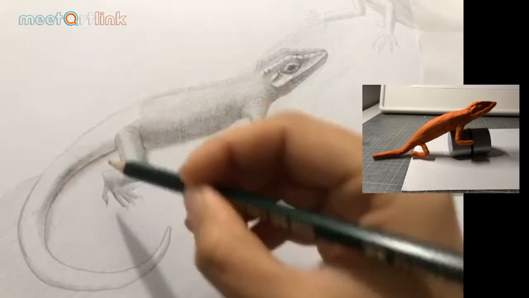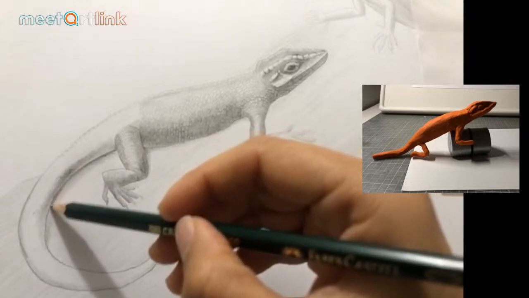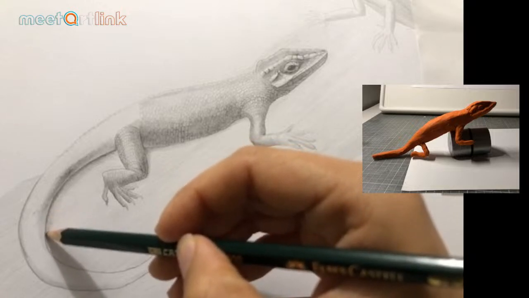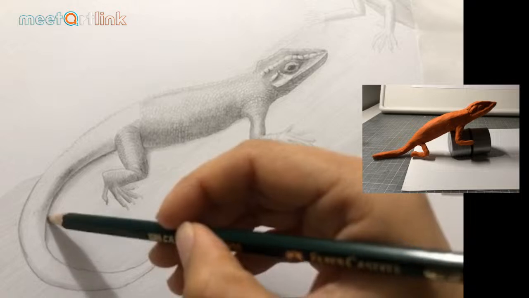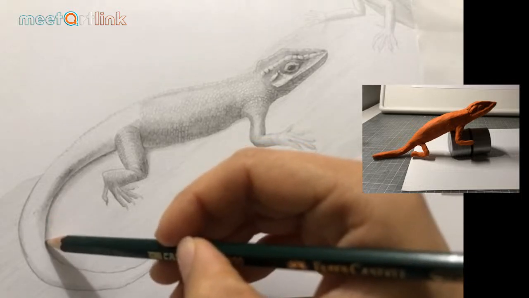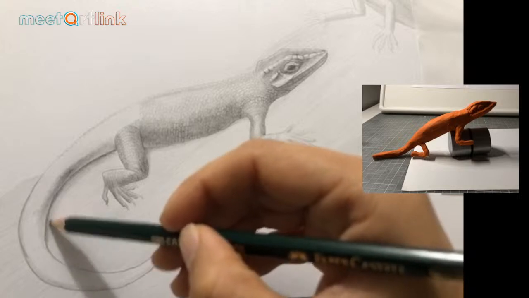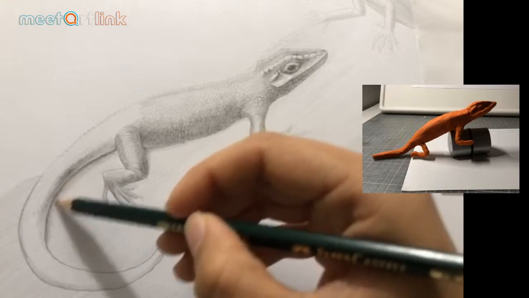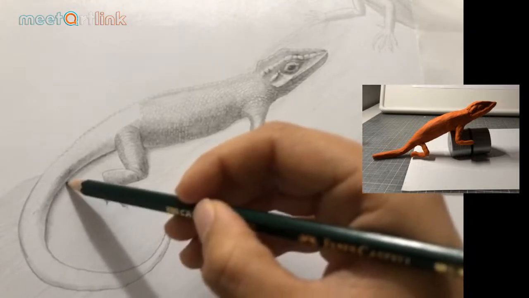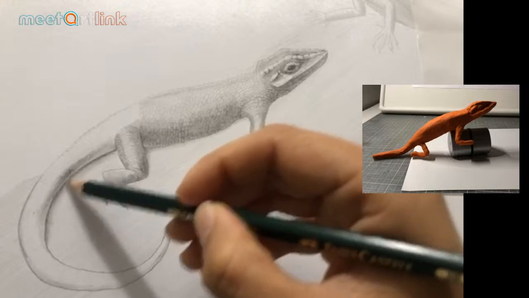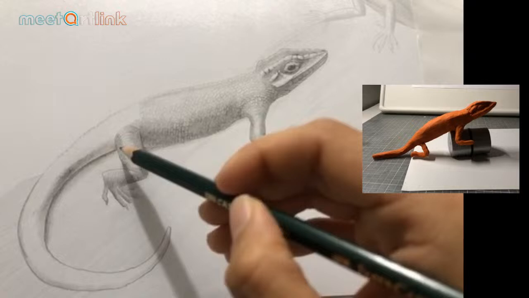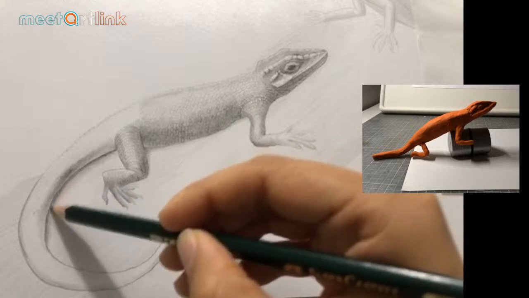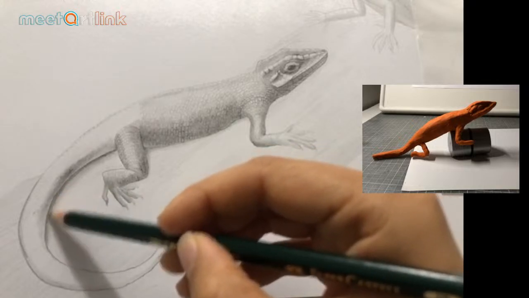Remember when we were doing the exercise of the sphere and the square? Well, in that type of exercise, you realize that the point where the shape, the form, anything you're drawing is touching the surface, that's where you're going to have the strongest shadow. It's going to be the darkest there. So it's interesting because it could even be darker than the body itself.